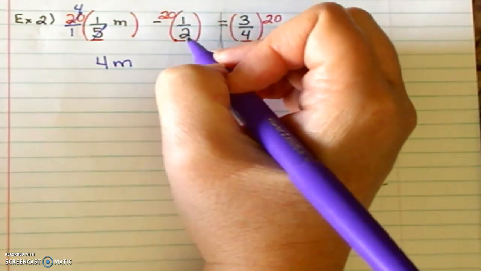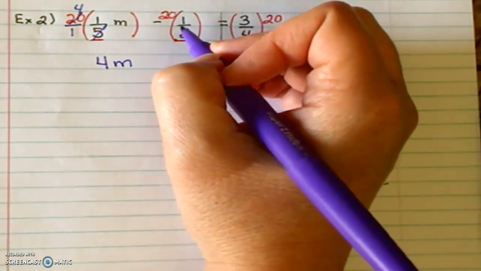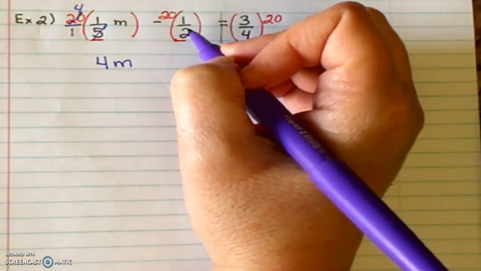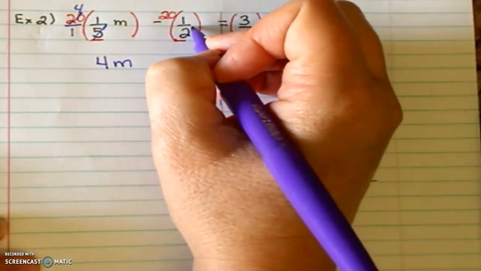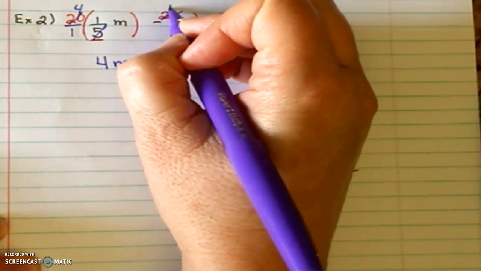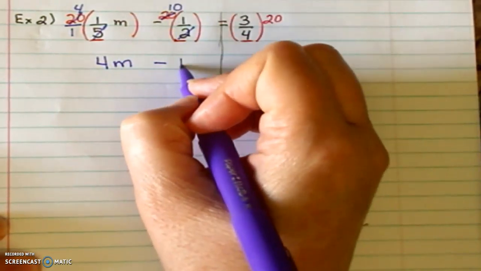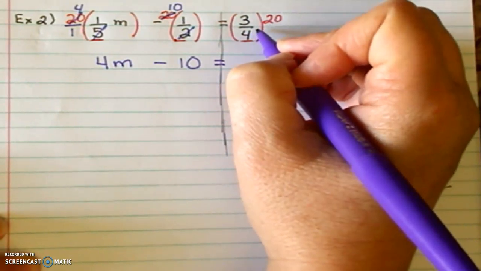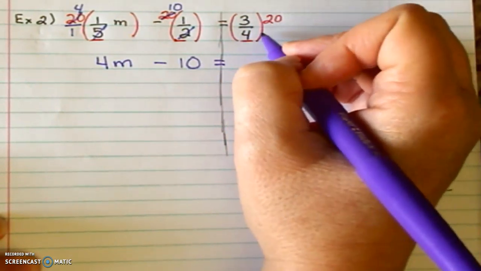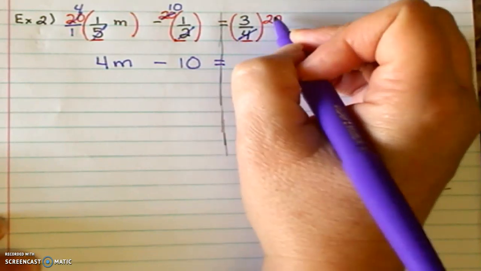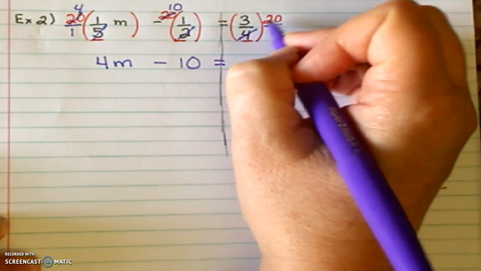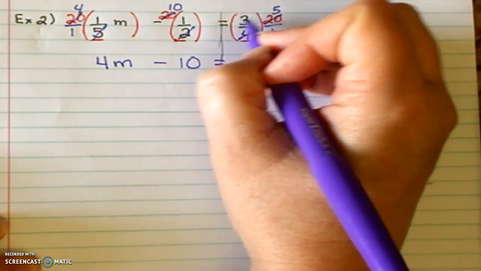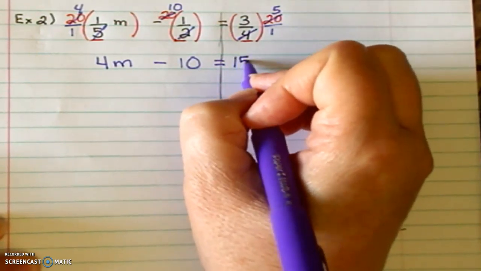The next fraction, if you take 1/2 times 20, you get 20 over 2, which reduces down to 10, or 2 goes into 20 10 times, so we get minus 10. And on the right-hand side of the equation, some of you want to put that as 64s. I like to reduce because this is 20 over 1, so 4 goes into 20 5 times. 5 times 3 is 15.